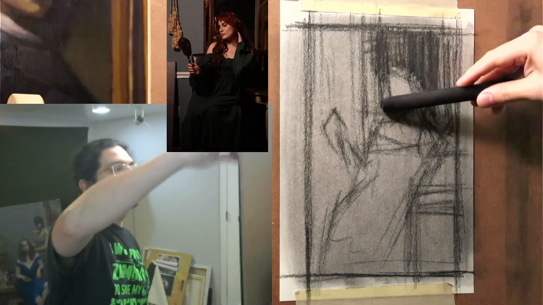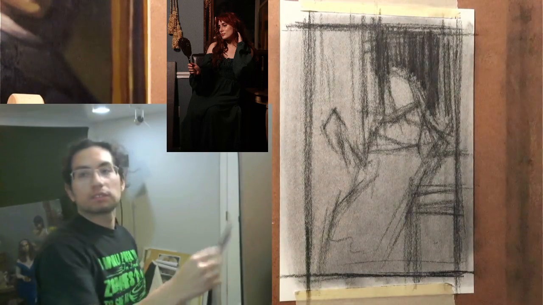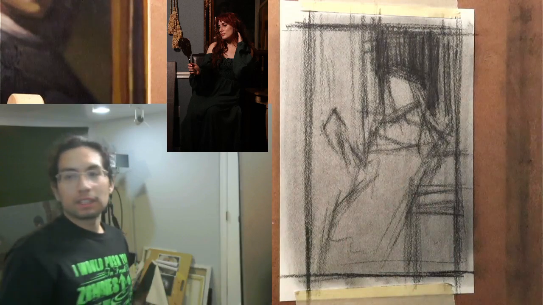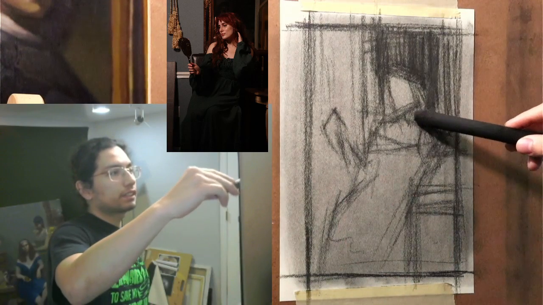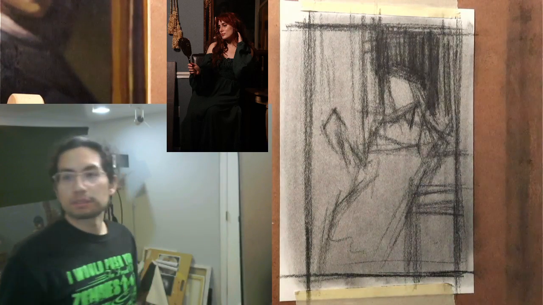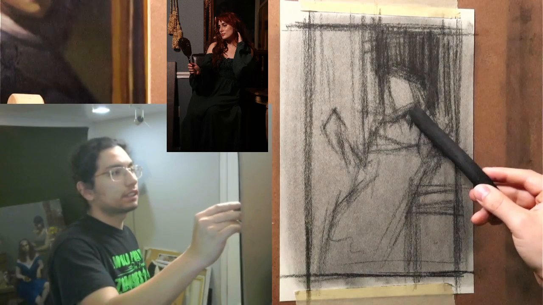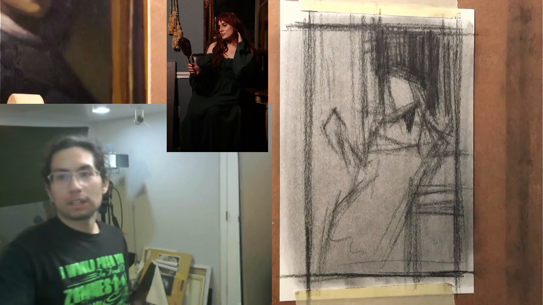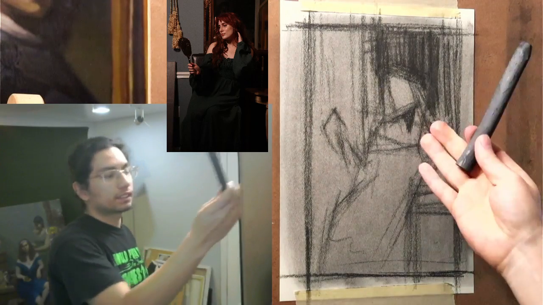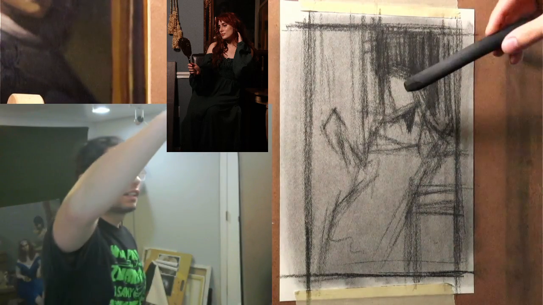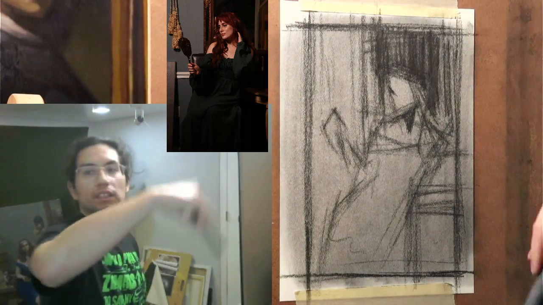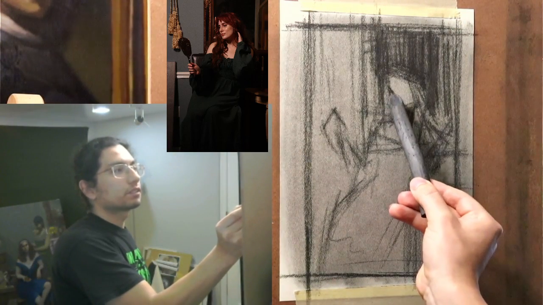Now when you select your reference that you want to work from, bear in mind that you're most likely going to have a smaller canvas, a 16 by 20, on the first day. So you can opt to do a study like this on your canvas, and I'll explain it in class. You can do that if you want to, and then return with the larger one.